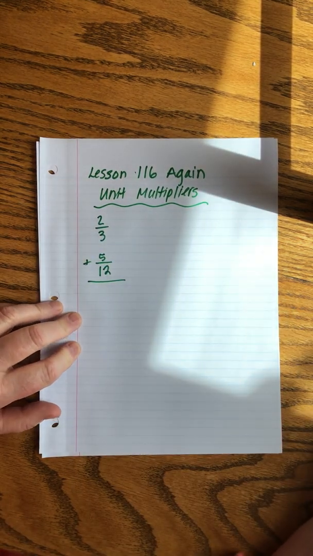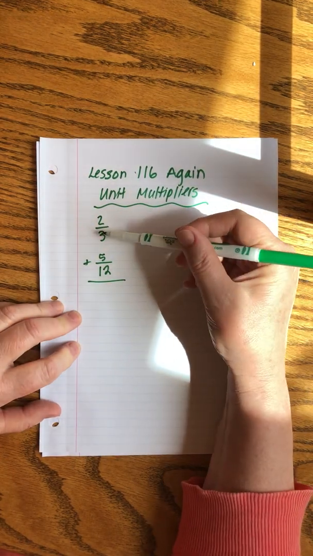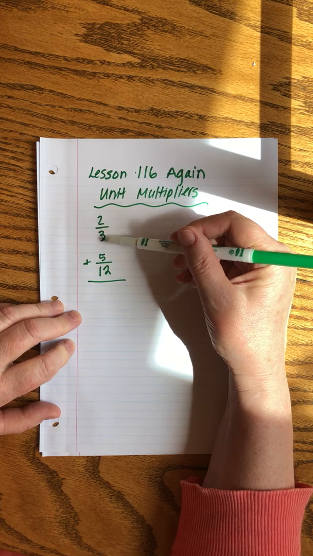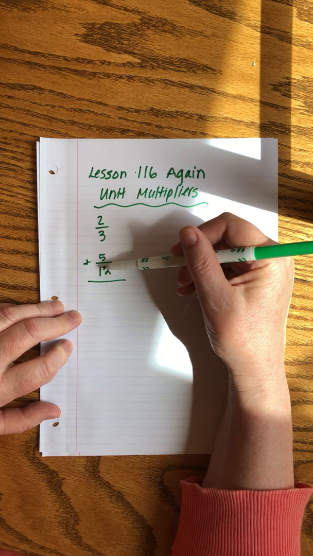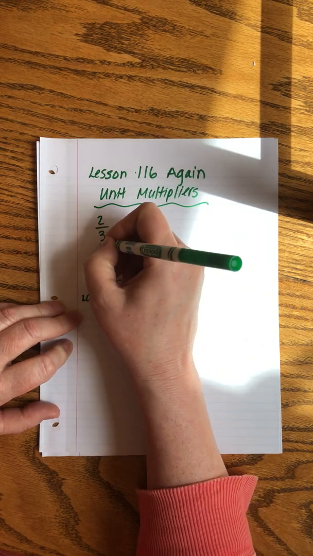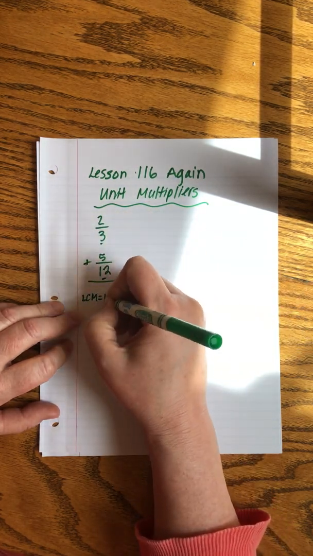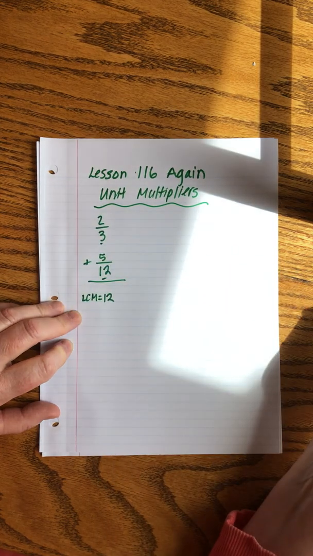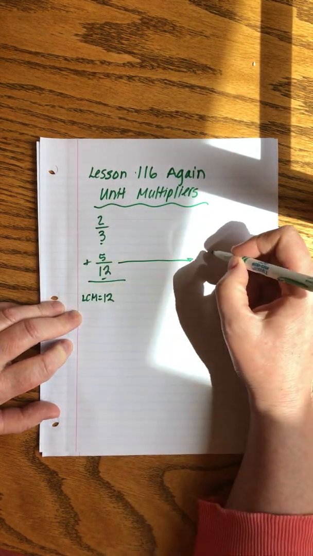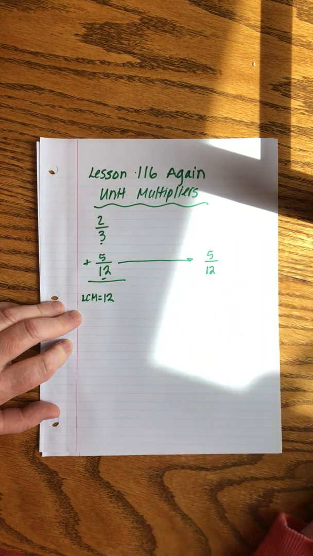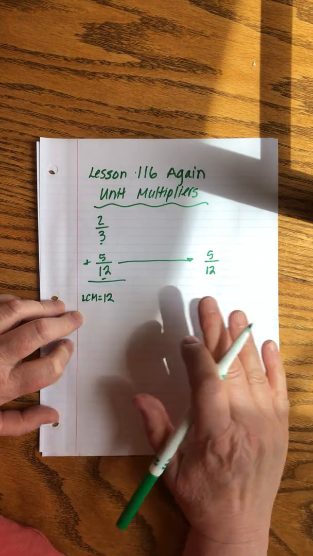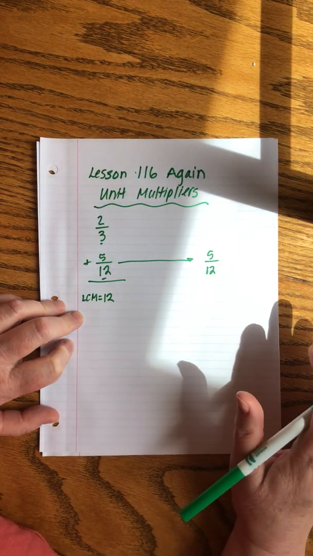Okay, now let's just remember our process for doing that. In order to add fractions, the denominators have to match. We figure out what the matching fraction should be by finding the least common multiple of 3 and 12. That's 12, right? 3 goes into 12. So we don't have to change this one, we only have to change that one. So in the way I make my notes, I would rewrite the 5/12 like that. Okay, that part is not important to our conversation. That's just the context of the problem.